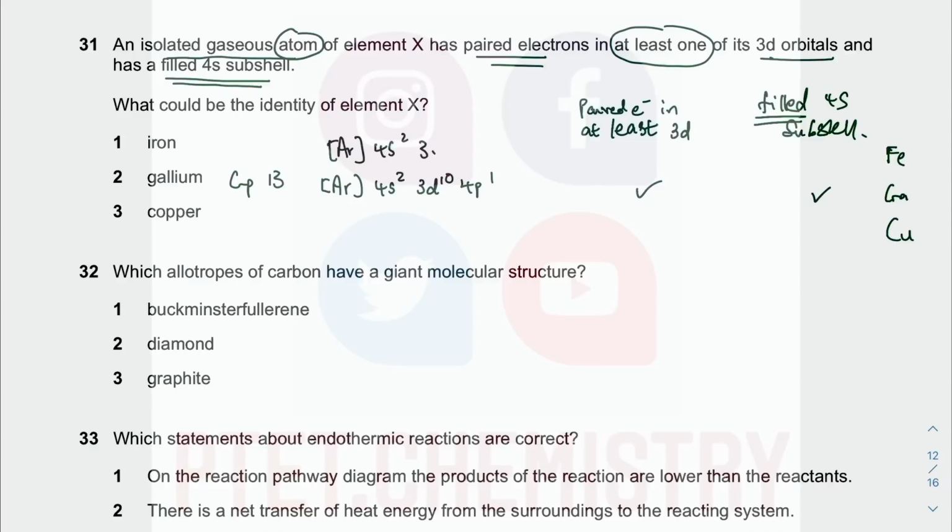Then you have 3d6 because you are in group 8. So 2 plus 6 is 8, all right? You don't have some special half-shell stability or anything. So here you have 4s2. Your 4s subshell is completely filled. Because you have 3d6, you have parallel spin first, and then you will pair them up.